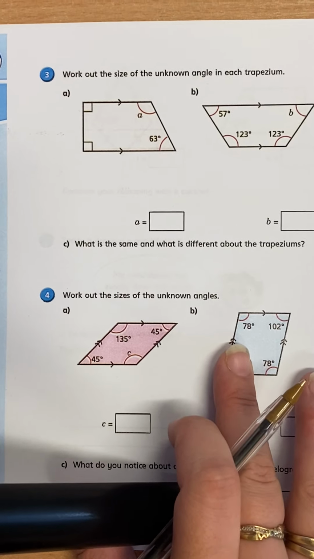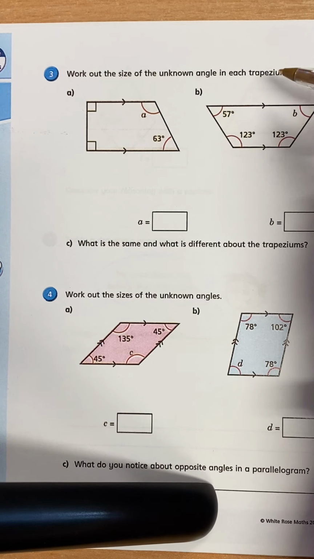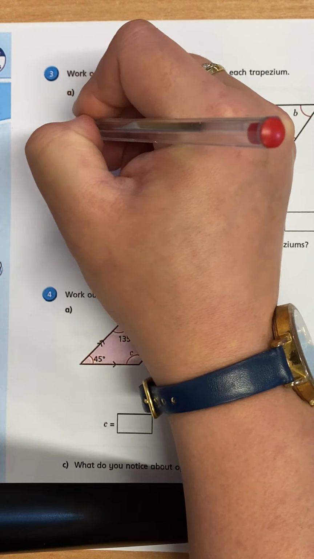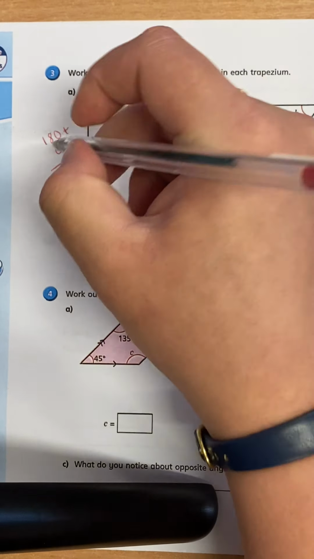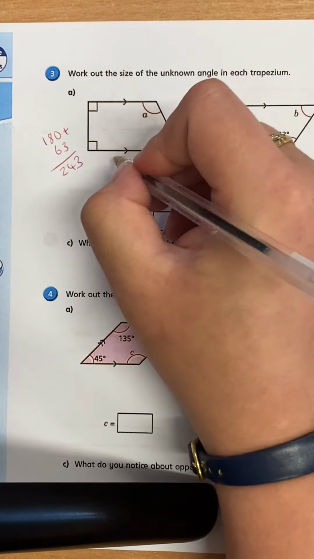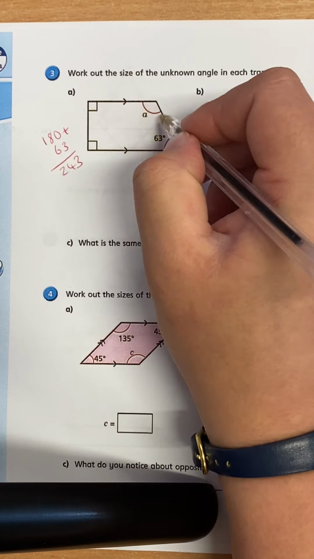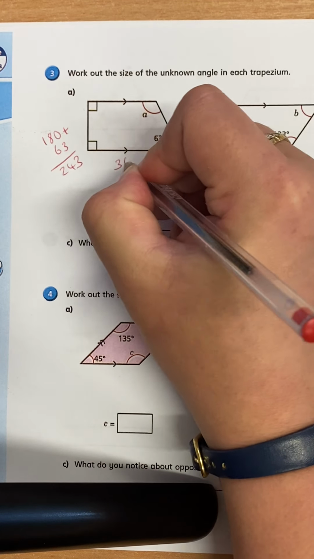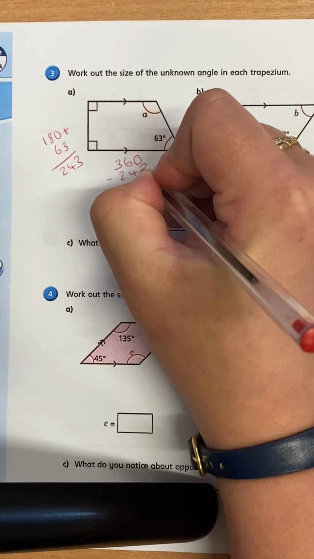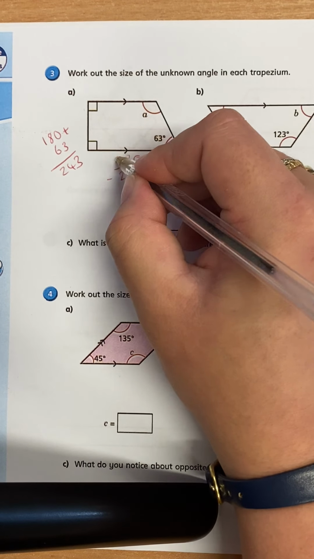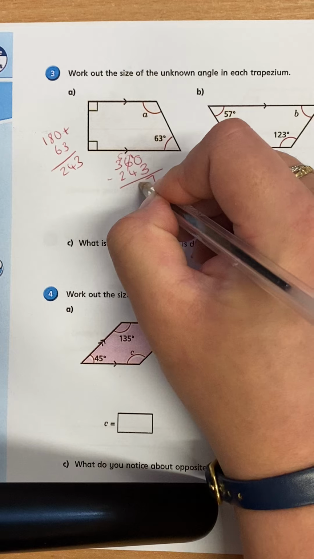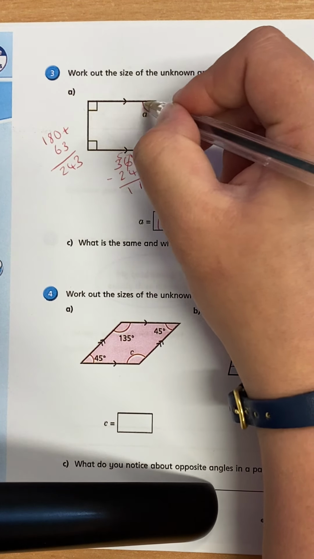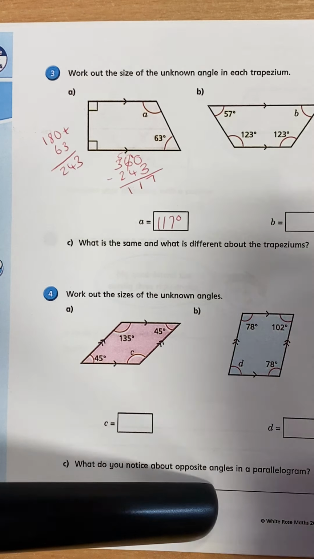Work out the size of the unknown angle in each trapezium. So I've got a 90 and 90 and a 63, so that's 180 plus 63, which is 243. And then I know that angles in a quadrilateral, a 4-sided shape, equal 360, so take off the 243. So we've got 117 degrees. Okay, it's an obtuse angle, looks about right.